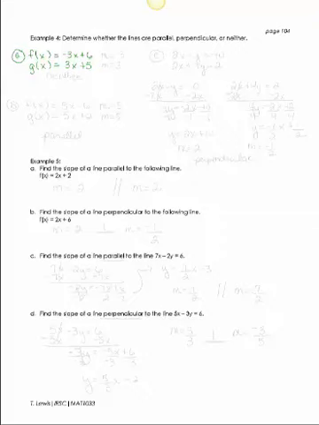Let's take a look at the first equation, f of x. What is our slope? It is negative 3. And then our second equation, g of x, its slope is 3. So what type of line do we have? Because remember, for our lines to be parallel, our slopes have to be the same. For perpendicular, it has to be negative reciprocals of each other. And we don't see that here, so we would say neither.